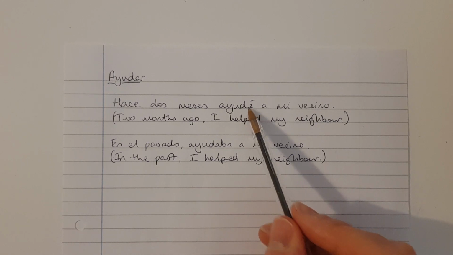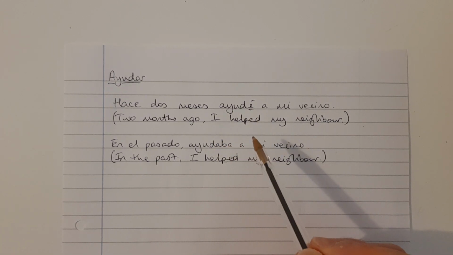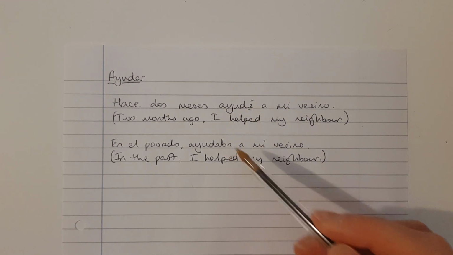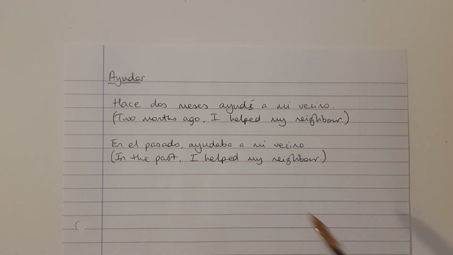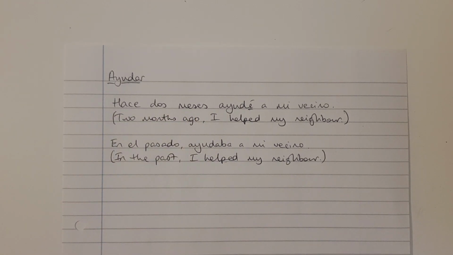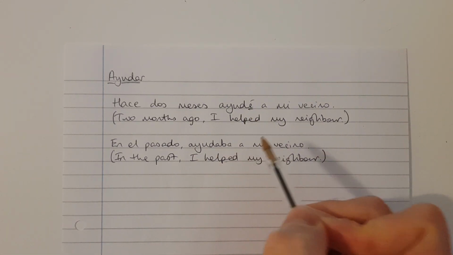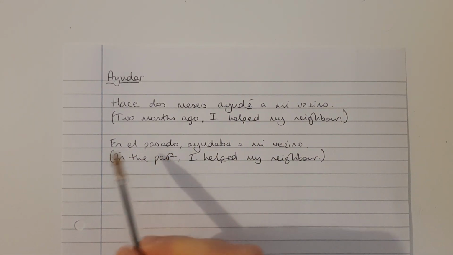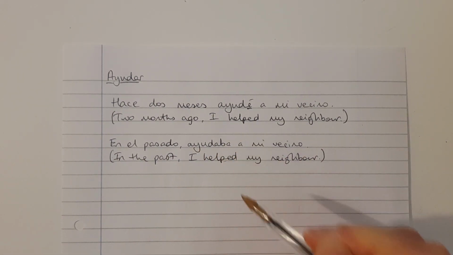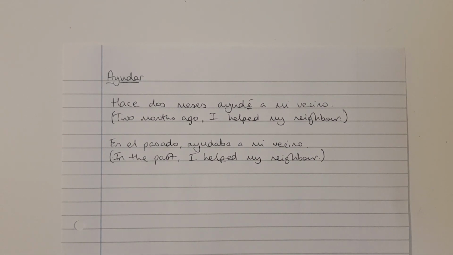So in these cases, ayudé and ayudaba both mean I helped. But the thing that we use to distinguish between whether to use ayudé or ayudaba, referring to I helped, is the time phrase. Again, hace 2 meses, 2 months ago, is a specific time phrase. We know exactly when it happened, so we use the preterite ayudé. In this case, en el pasado is a more general time phrase, so we use ayudaba, even though both of them could translate as I helped. The key thing with these tenses is the time phrase. It will tell you which form of the verb you need to use.